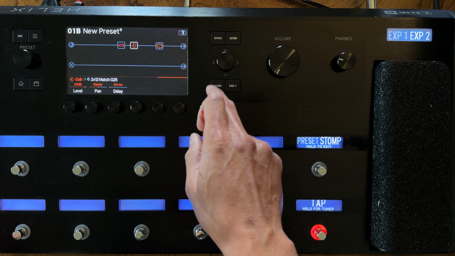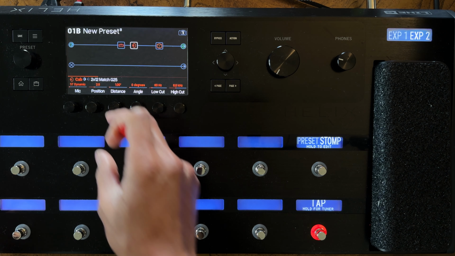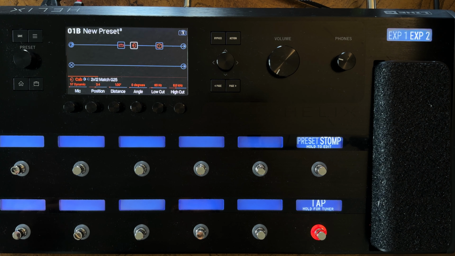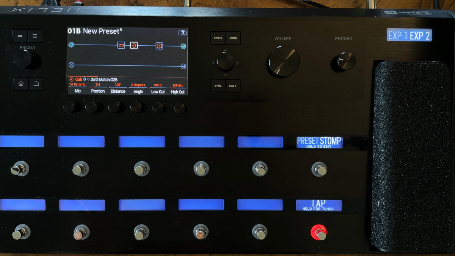what we're going to do is mess with that dynamic mic position. It's still a little spiky for me, so of course, let's move the position a little further away from the center. And of course, we can always drop down the high cut if it's a little too bright for you.